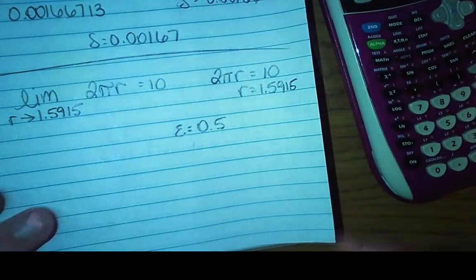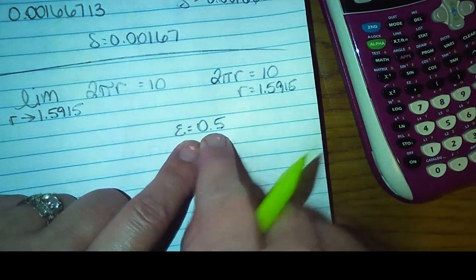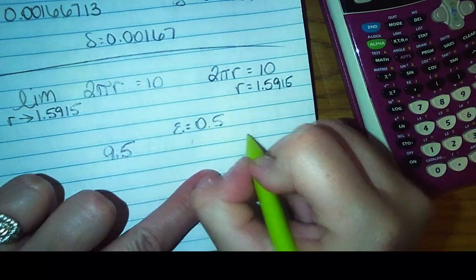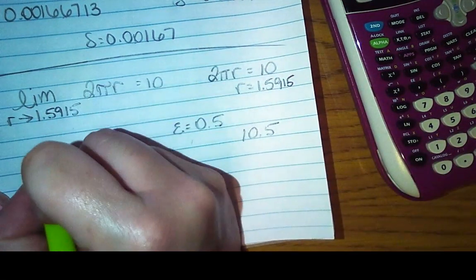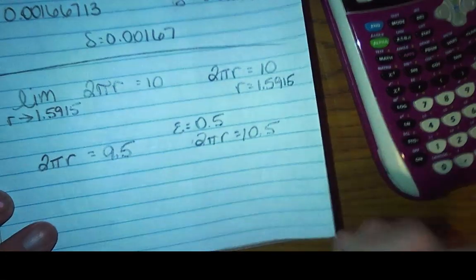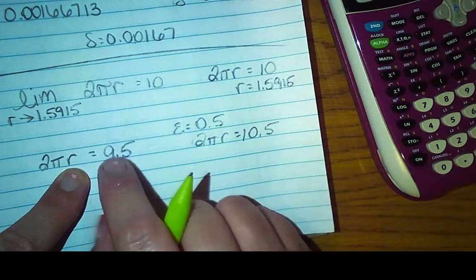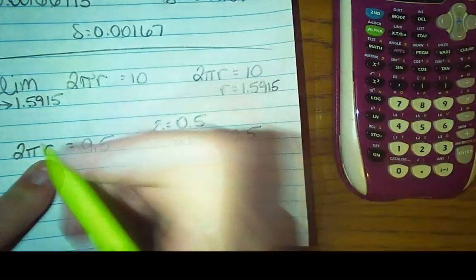If that's how much my inner circumference can vary, how far can the radius vary? I need to generate what r values I can use for my radius. If my epsilon is 0.5, I subtract it and get 9.5, add it and get 10.5, and then use my equation and solve for r. 2 pi r equals 9.5, and I want to know the radius, so I divide both sides by 2 pi.